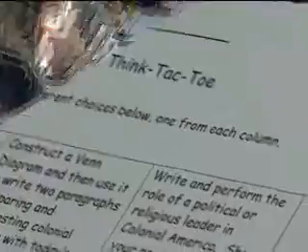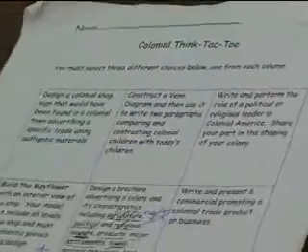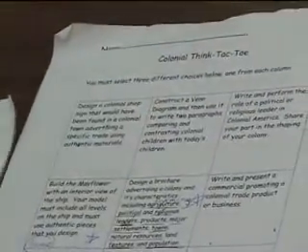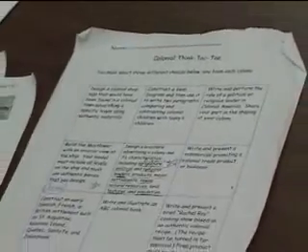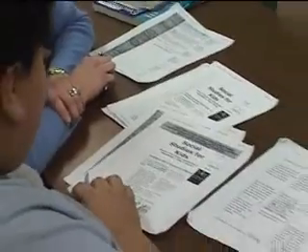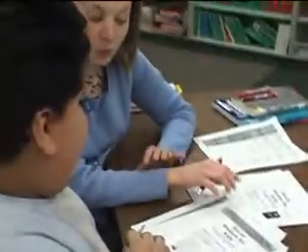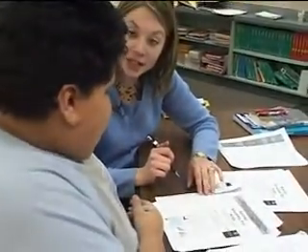Okay. I began by determining the state standard that I wanted them to master. And then I went about deciding on their multiple intelligences because I did an interest survey at the beginning of the school year to determine which kids were bodily kinesthetic or verbal linguistic.